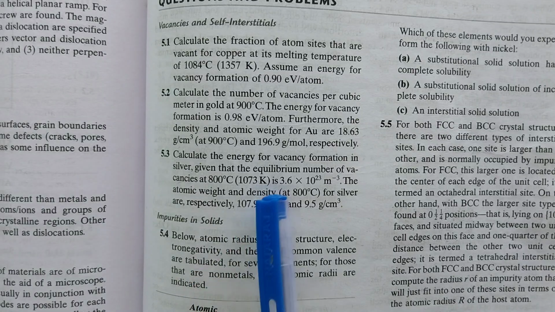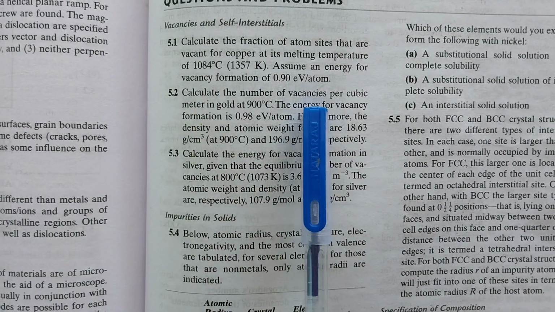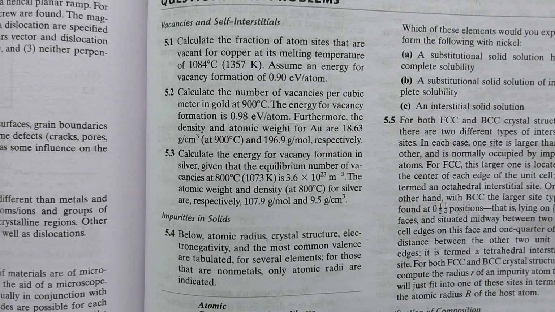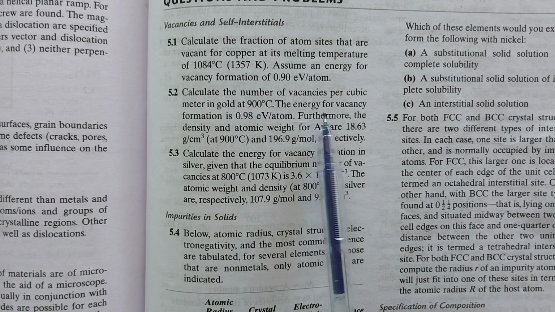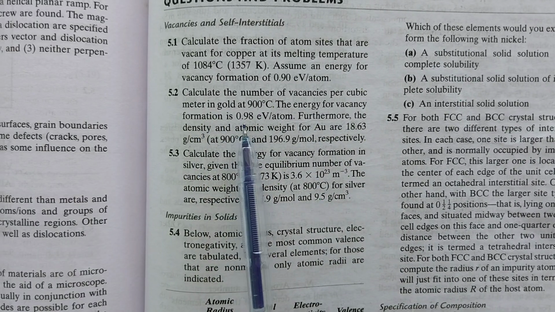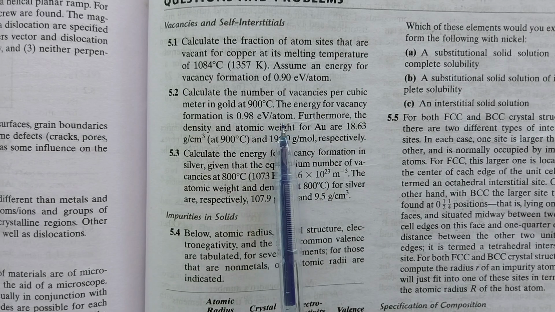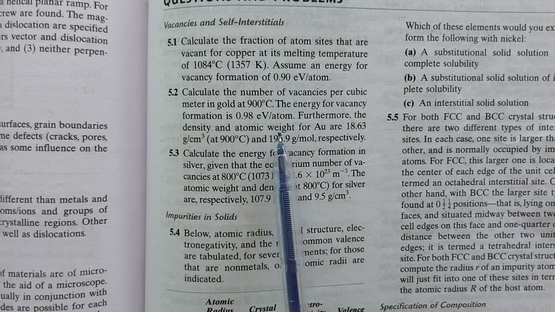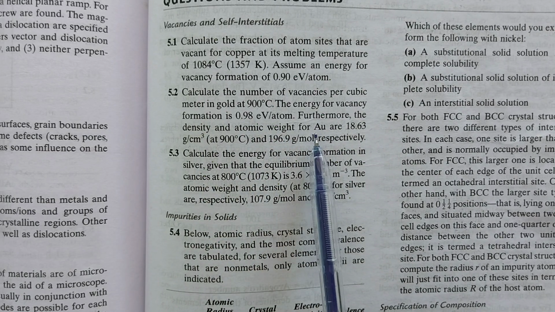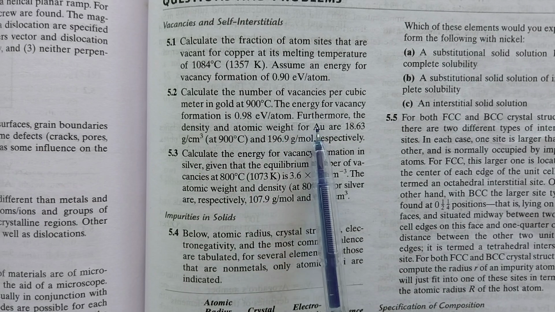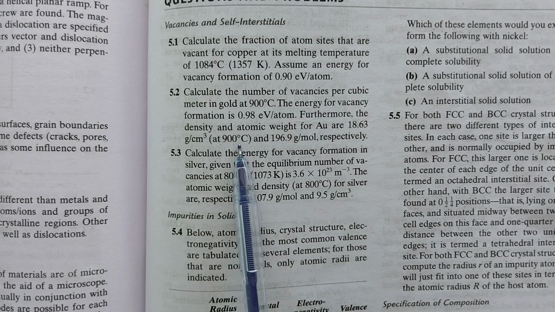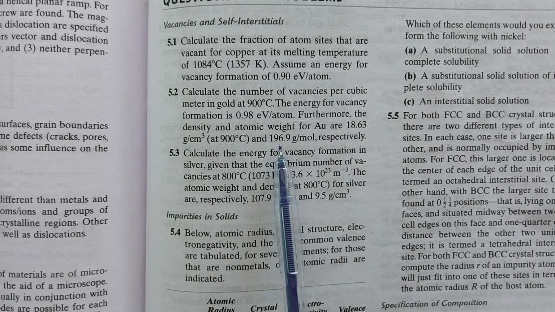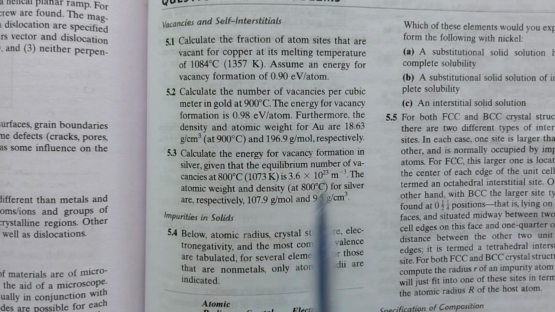It says: calculate the number of vacancies per cubic meter in gold at 900 degrees Celsius. The energy for vacancy formation is 0.98 electron volt per atom. Furthermore, the density and atomic weight for Au, gold, are 18.63 grams per centimeter cube at 900 degrees Celsius, and 196.9 gram per mole respectively.